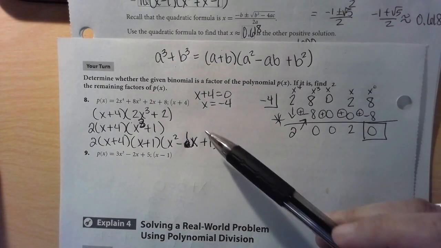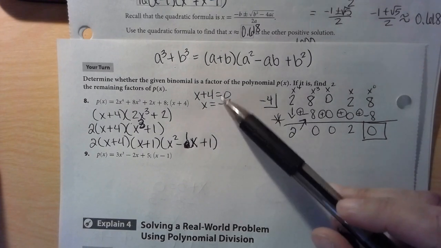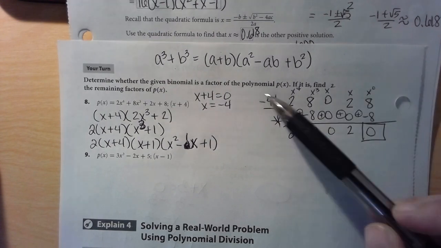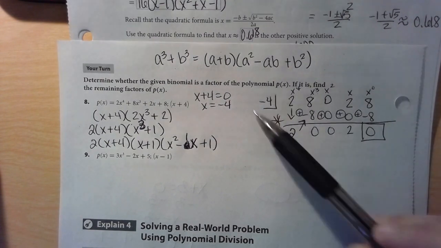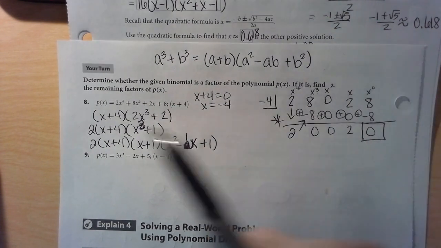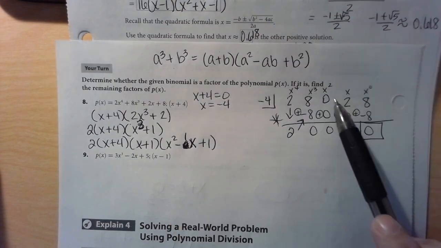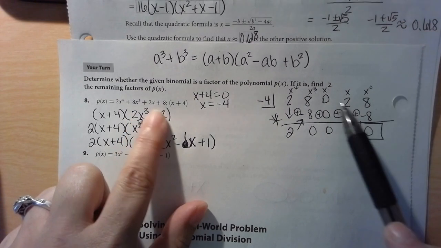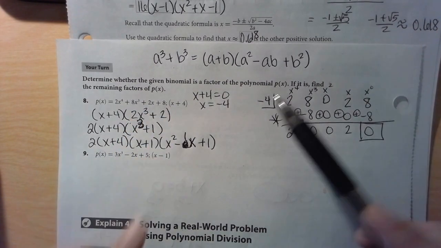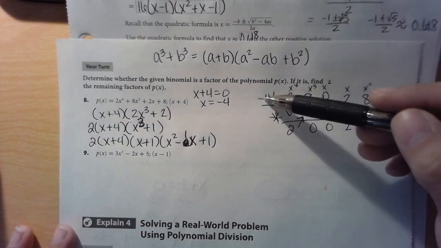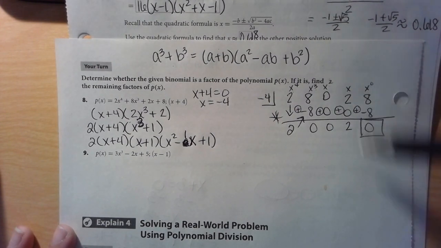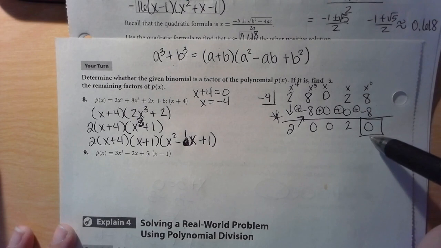So one more example, we're going to take x plus 4, solve for x, which is negative 4. That's what we're going to synthetically divide by. Then we're going to take 2, 8, 0, because we didn't have an x squared in the problem. There's no x squared. 2 and 8, and then we're going to follow the process. Drop down our 2, multiply, add, multiply, add, multiply, add, multiply, add, and we get 0.